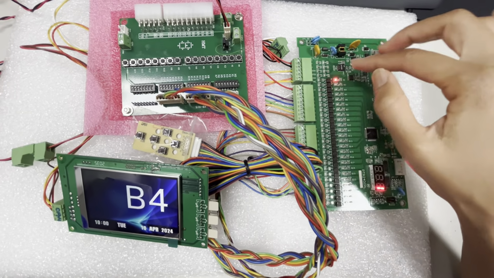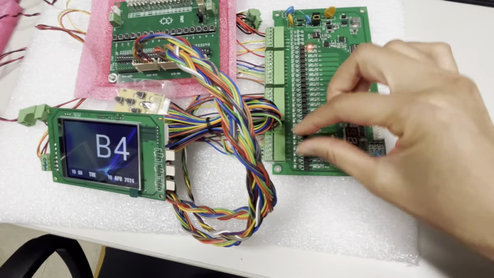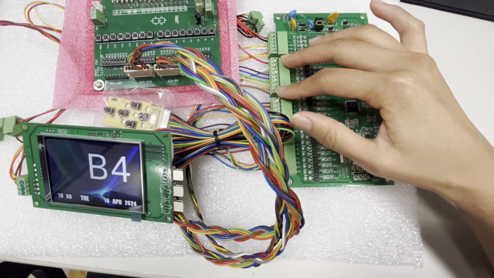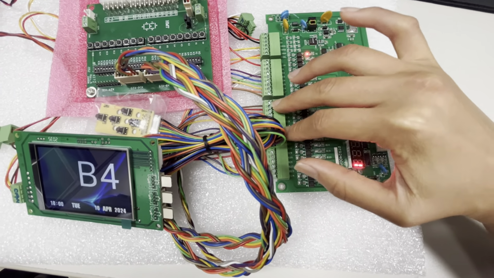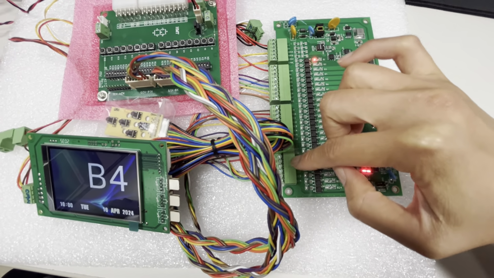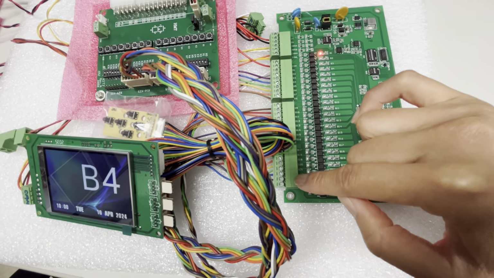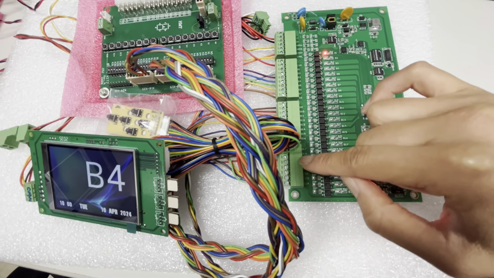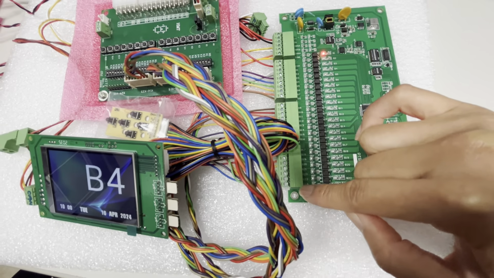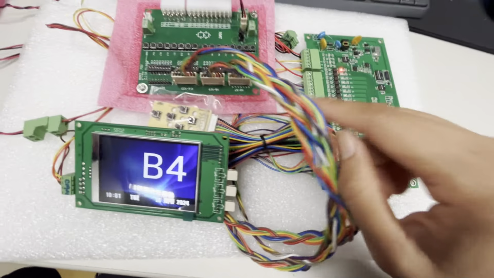These are the inputs: the parallel code for the floor, and a single input for each alarm message, a total of 10 alarm messages. We still have three or four reserved with no functions here, and the last three inputs are for the direction arrows.